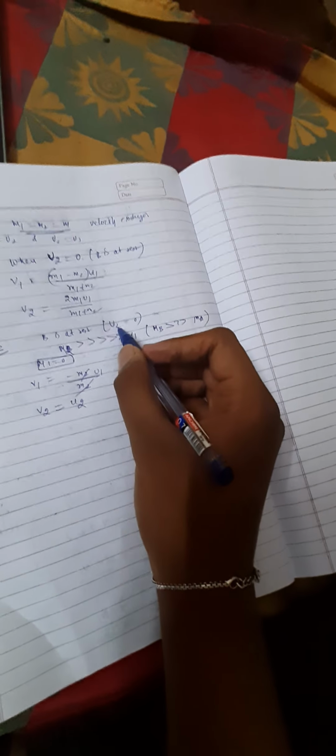And u1 is 0, I think, right? Sorry, u2 is 0. But m1 is 0. So m1 is 0. So the 2 m1 u1 upon m1 plus m2 term will be 0. So v2 will be equal to u2. Means that the heavy object will remain at the same speed, but the object with lighter weight will rebound back with the same speed. Minus sign indicates that it will rebound, means it will move in the opposite direction, but the velocity magnitude will remain the same. Okay.